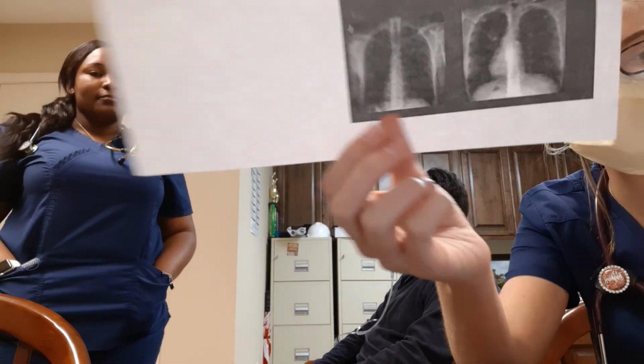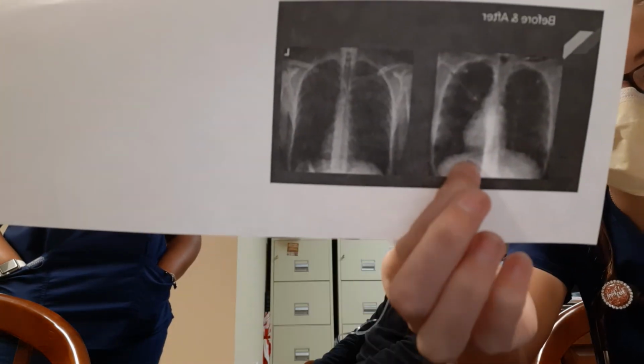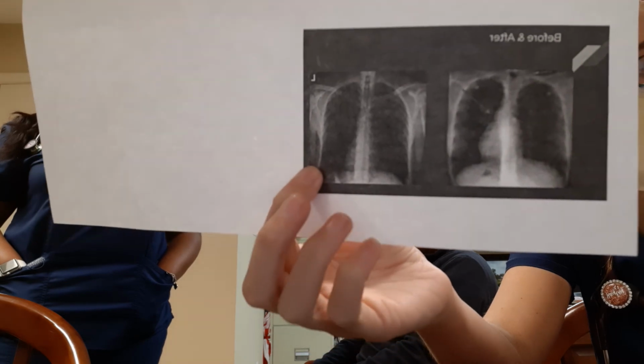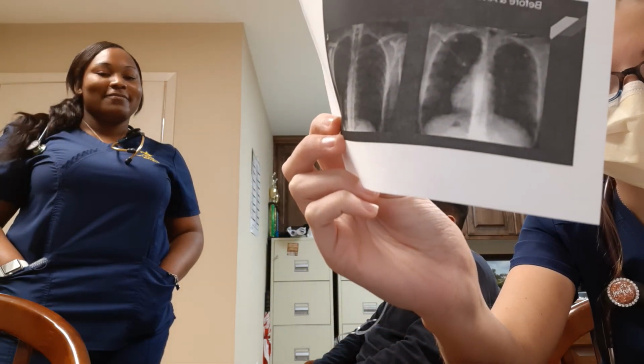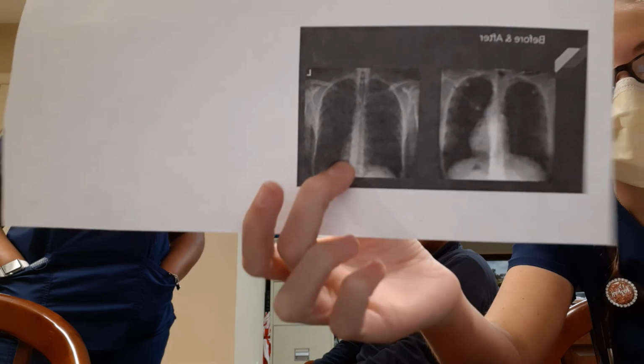And before and after the treatment, his x-rays would have looked somewhat like this before, and then after this, after the respiratory therapist giving albuterol to the patient.